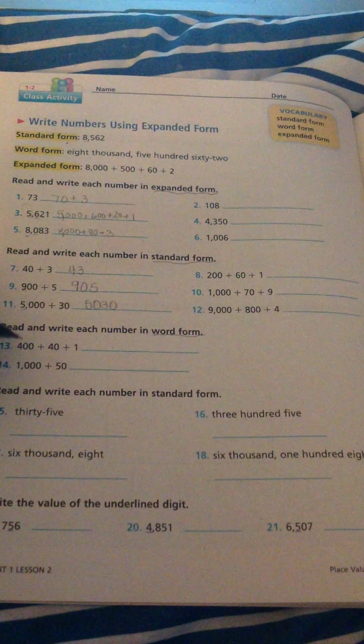So 400 plus 40 plus 1 should give me 4 in the hundreds, 4 in the tens, and a 1. So my number is 441. If I say the number 441, that's what I'm going to write. And remember, 41 gets the hyphen in between.